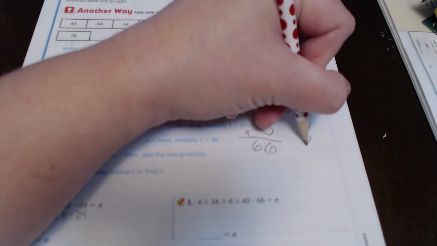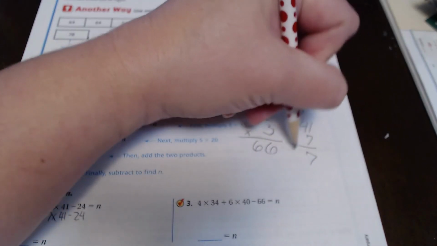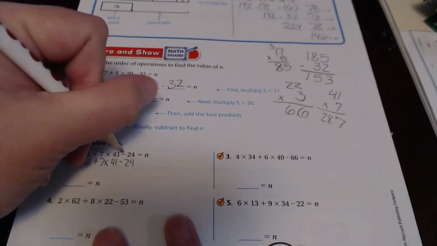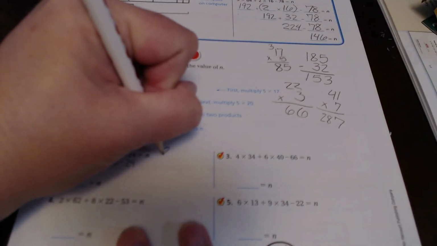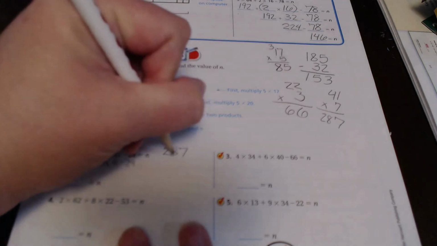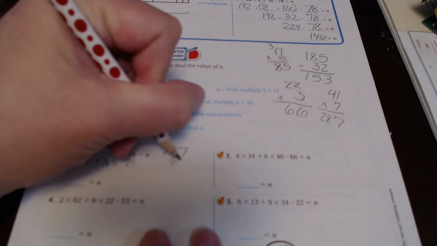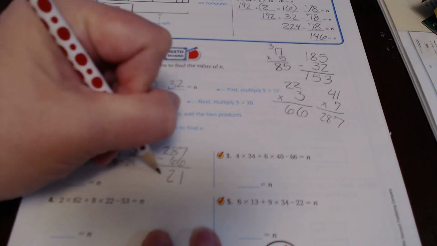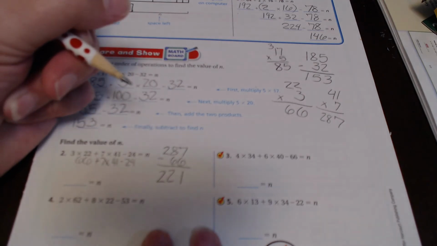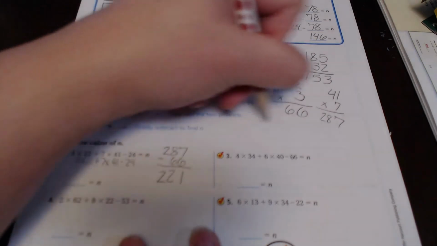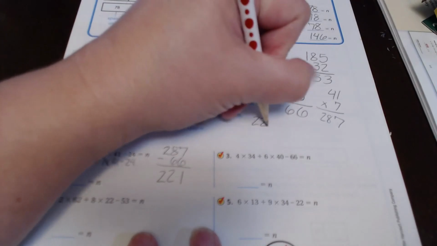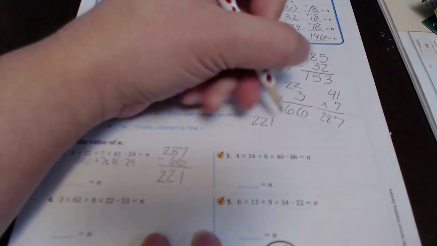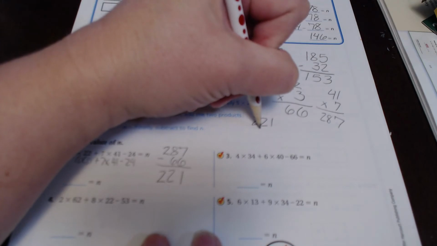Well, now I'm going to do 41 times 7, 287. So now I have 66 and 287 added together. 1, 2, 2. Minus 24, so I'm going to write 221 minus 24.